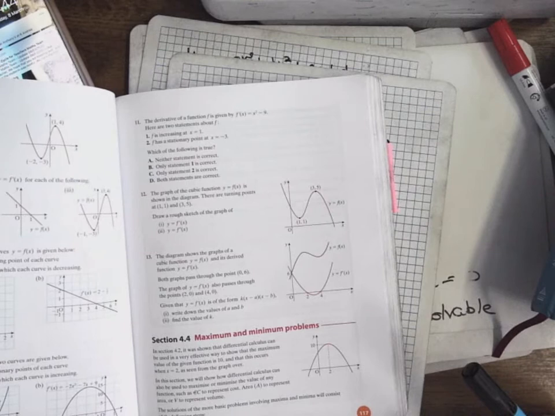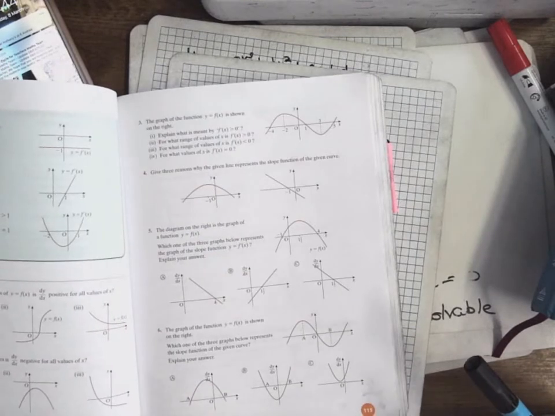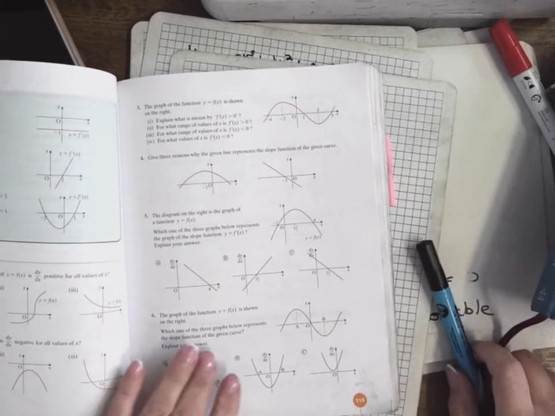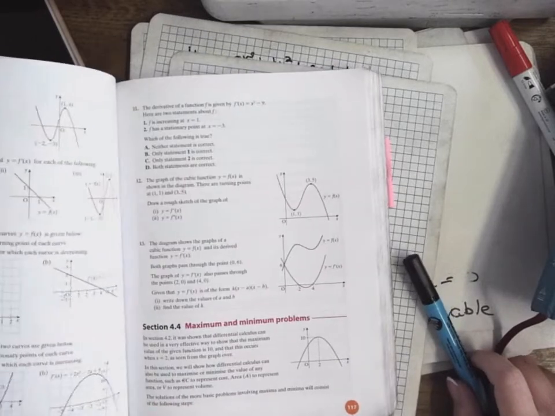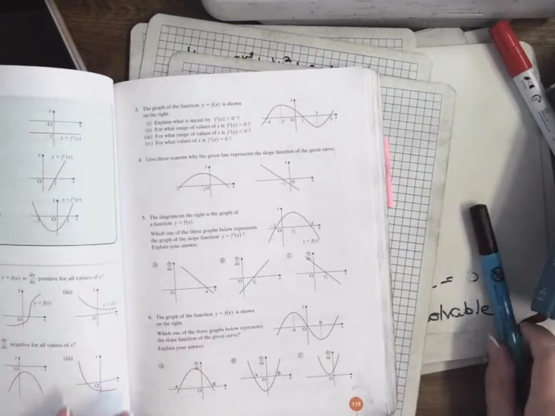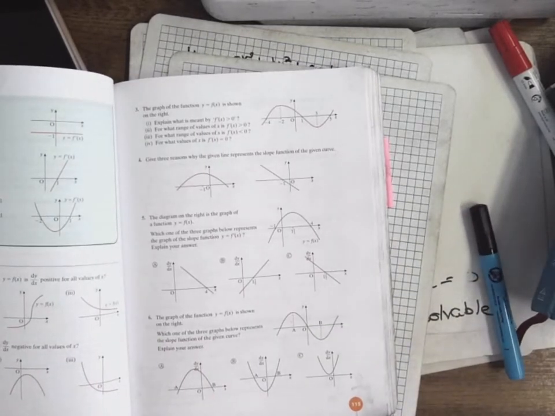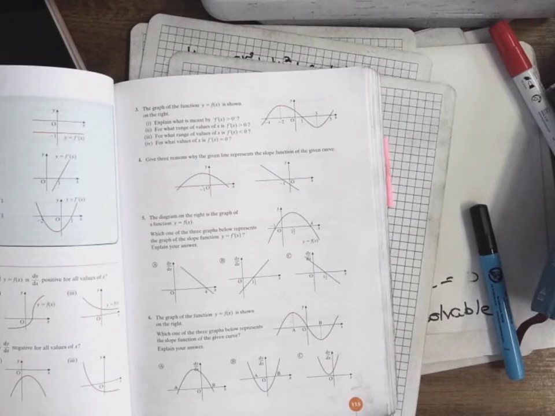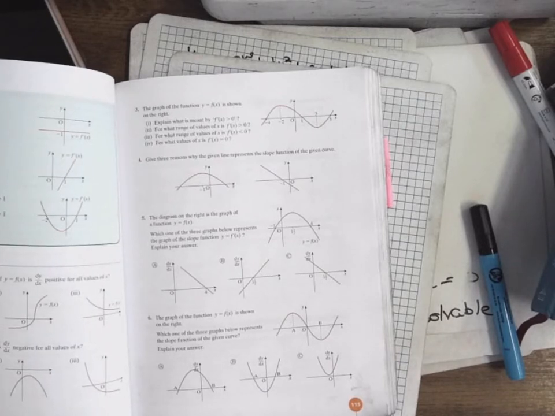So do you know what? Let's do all of page 115. That'll do it, 3 to 6. I'll post it up in Teams. So all of page 115, numbers 3 to 6. So page 115, 3 to 6.